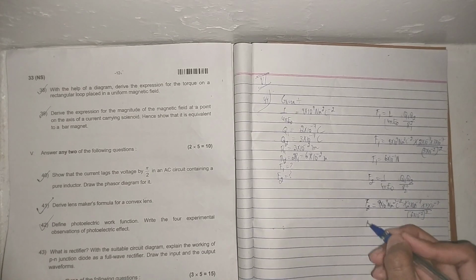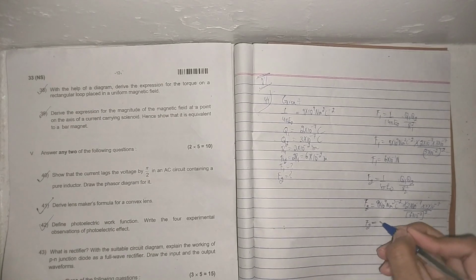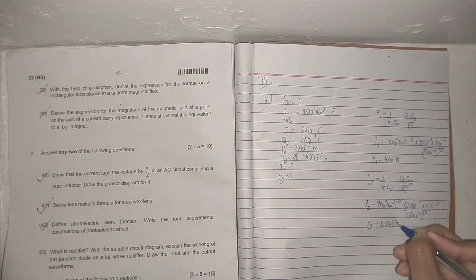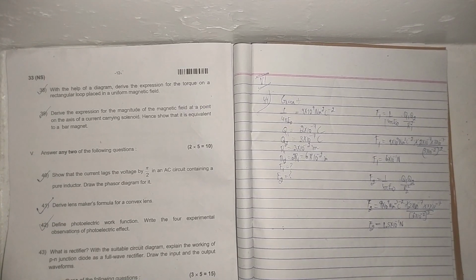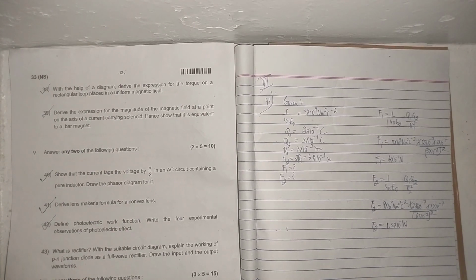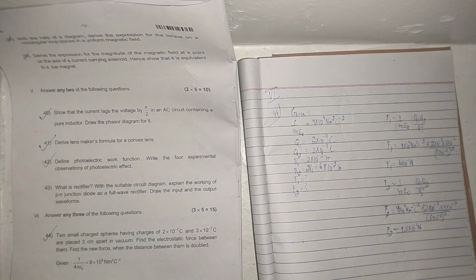After calculating this, the F2 value will be equal to 1.5 into 10 to the power minus 1 Newton. So the two forces F1 and F2 asked in the question, we have found. Therefore the 44th question is done.